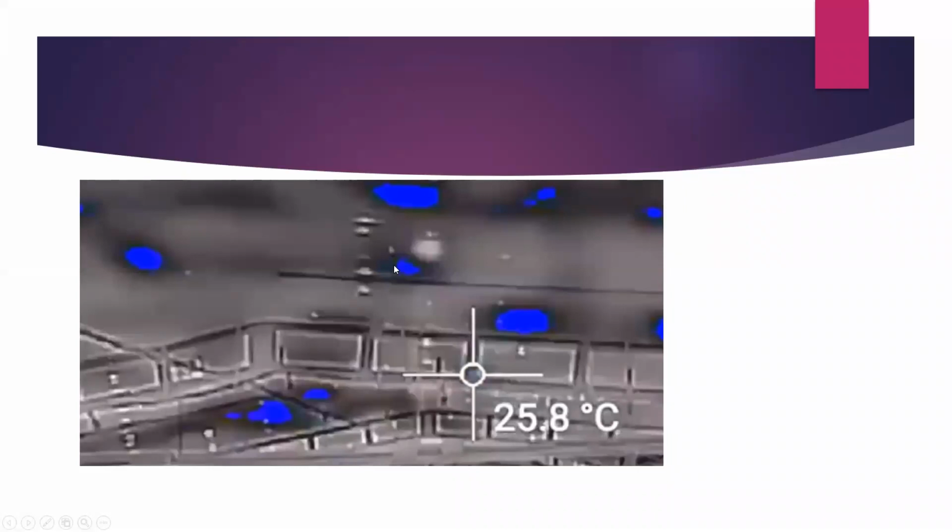It is very important for us to maintain the valuable heat inside the poultry house, especially in cold conditions. And if we cannot maintain the heat, the birds will suffer. Here you can see through an IR camera that it is blue because the temperature outside is low and inside is high. So the higher temperature is blackish gray. That's all. Thank you very much.